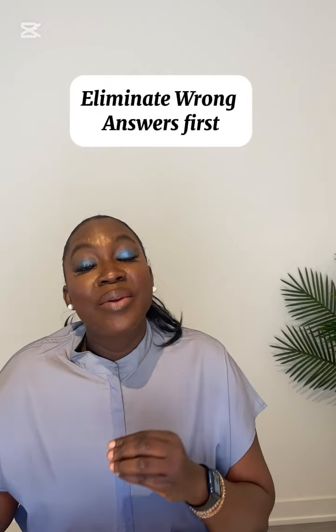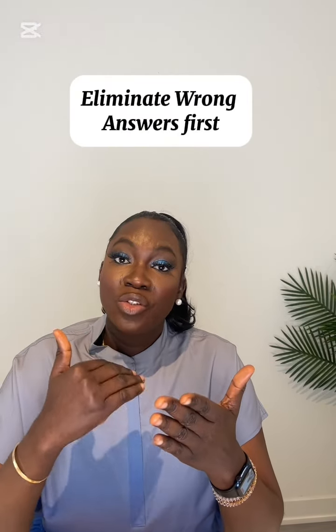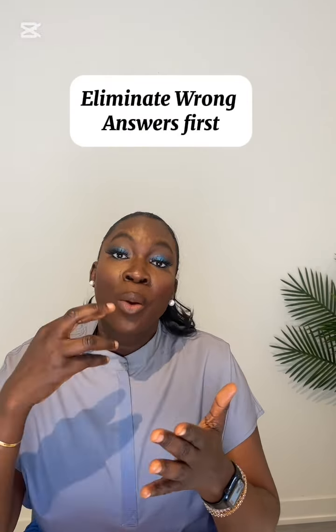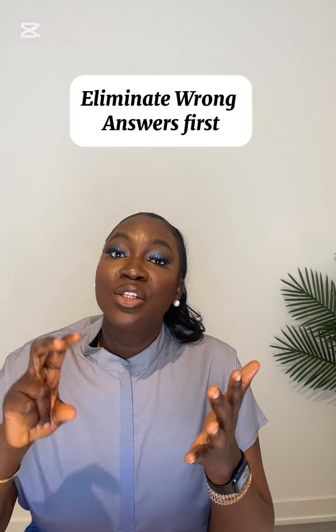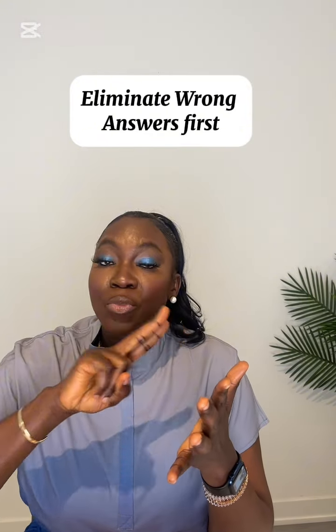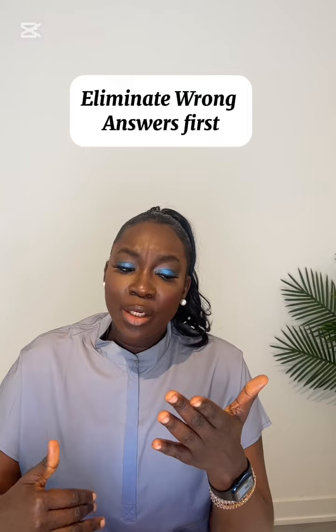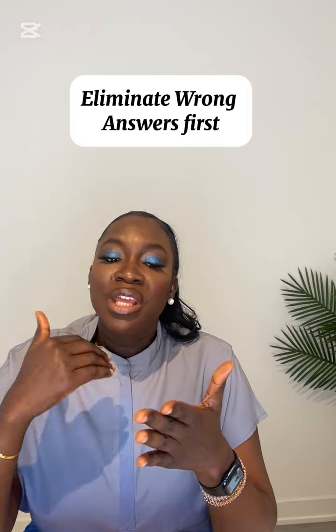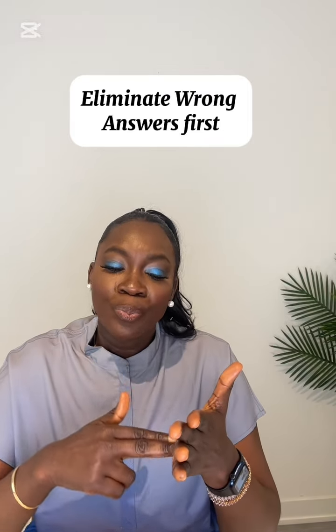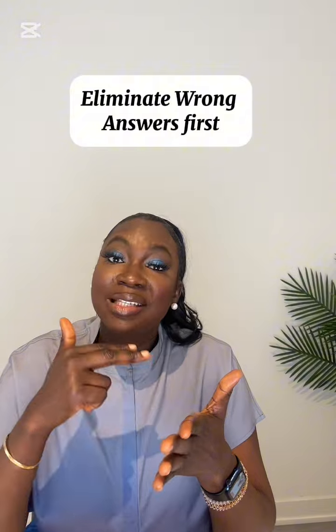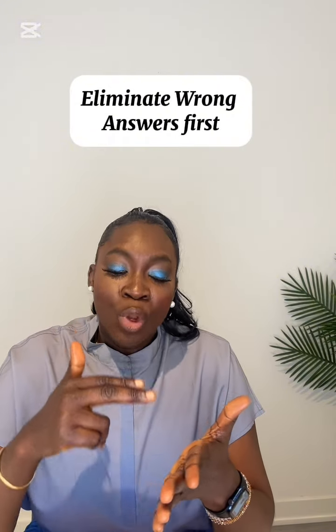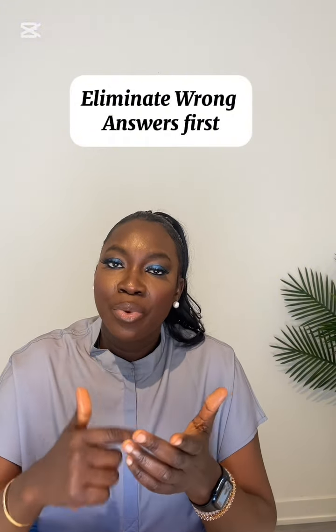Okay, the next one is process of elimination. When you're faced with a case study or questions with multiple choices, eliminate the two obvious wrong answers first, and then you are left with the two. Think about within these two, which of these options is the safest option to go for? Which of these options is the most appropriate?